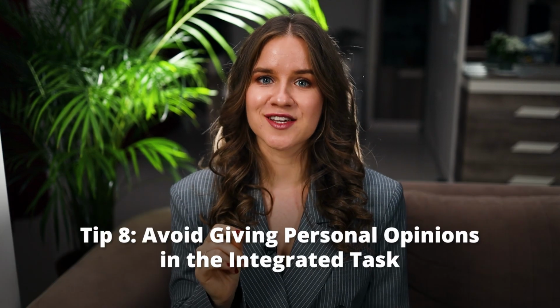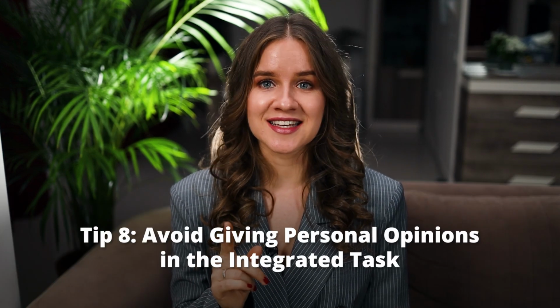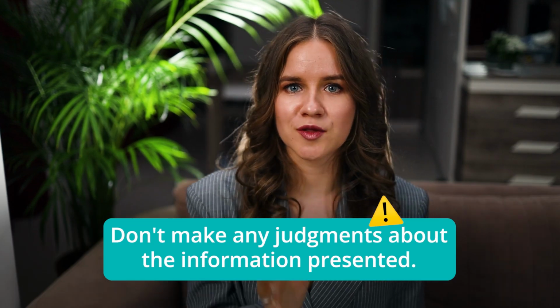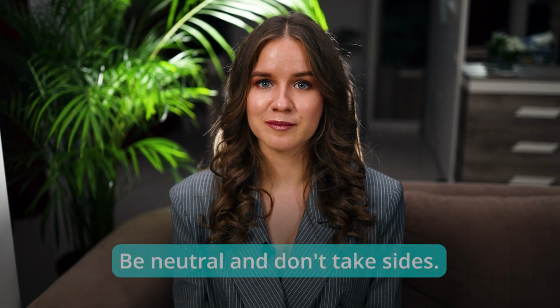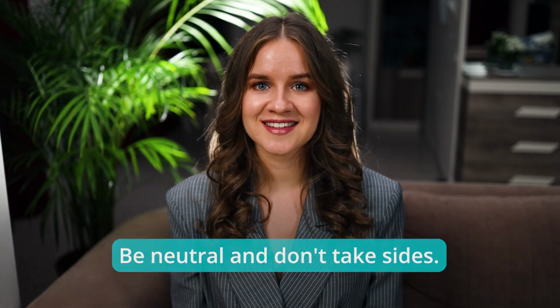Avoid giving your personal opinion. This essay is not about your opinion at all. You shouldn't make any judgments about the information presented. Instead, simply summarize the information from the reading and listening materials. Be neutral and don't take sides. Personal opinions are not required for this assignment and may lower your score.